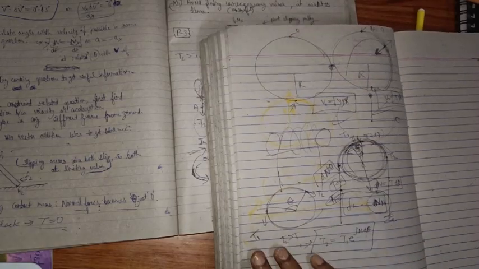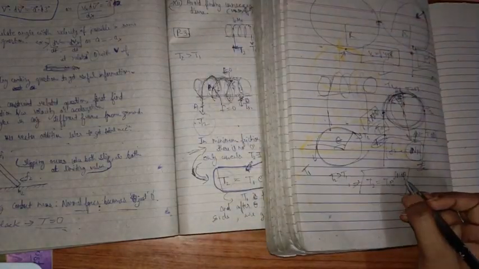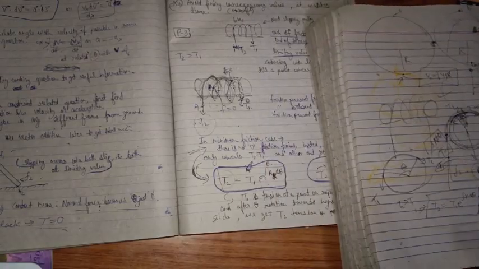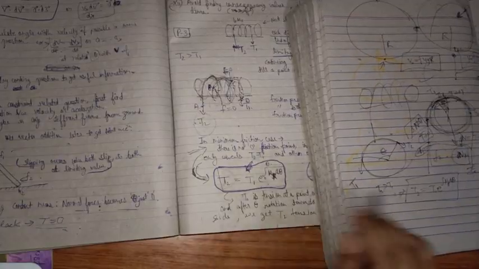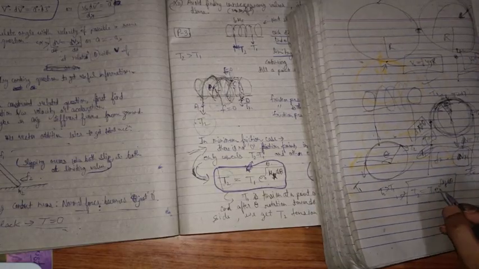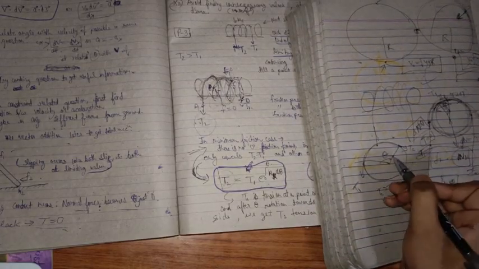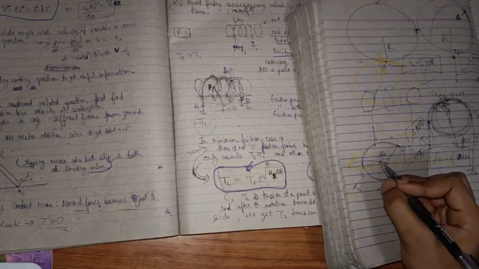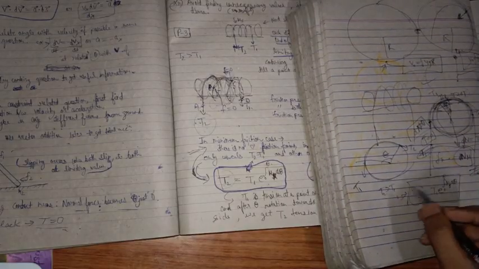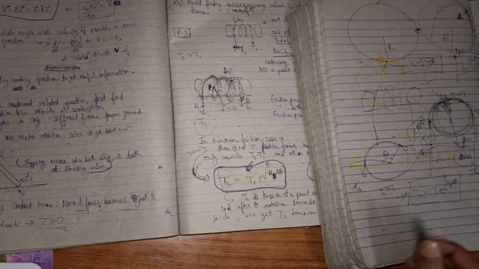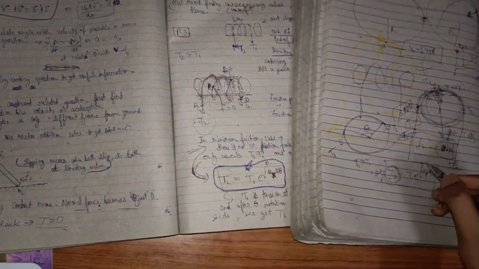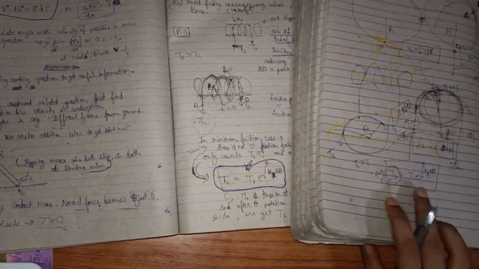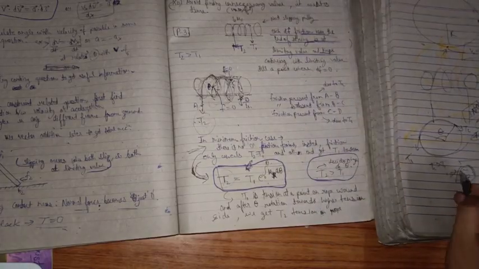So mu is the coefficient of static friction, mu s here, that is mu s d theta integration gone from 0 to theta. So we have to take from this 0 angle to theta and we'll get this. Means if the higher value is T2 and we are getting it like this, then we have to put the higher angle at this side and lower at this side, to make sure that this value is greater than T1.